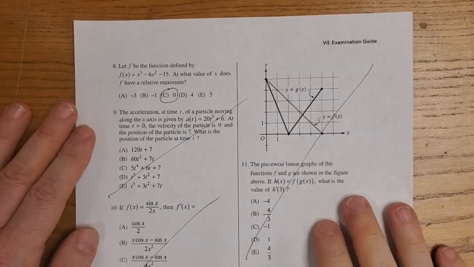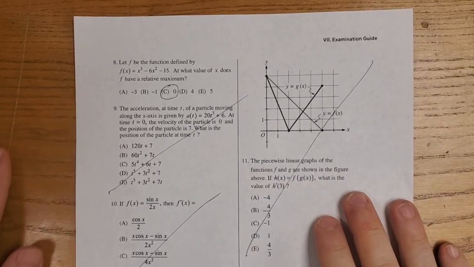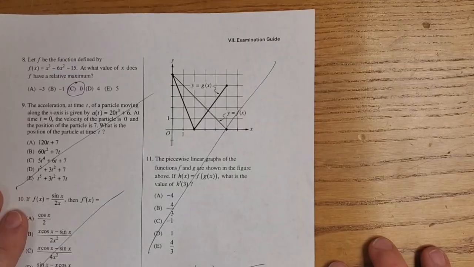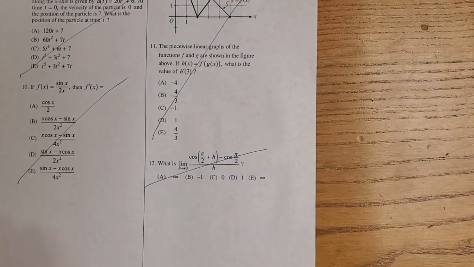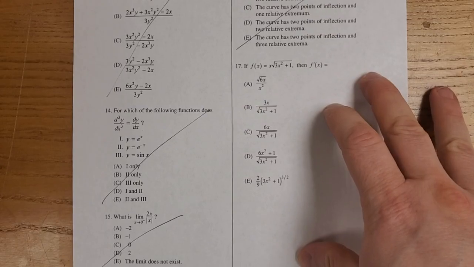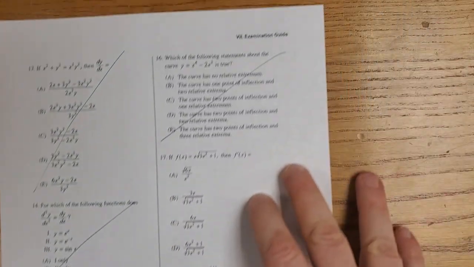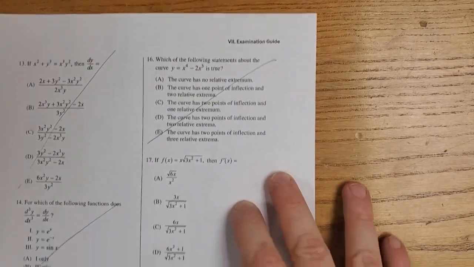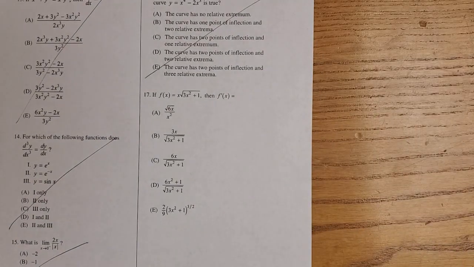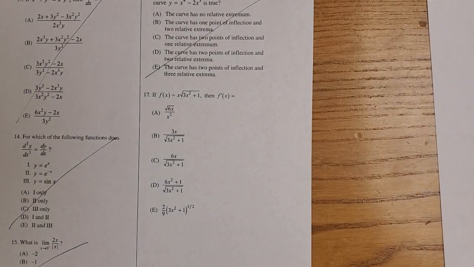So moving on from there, number 9, number 10, we've done those before. Number 11, number 12, we've done those before. So moving on to the next page, 13, 14, 15, 16, we've all done before. 17 is new, so let's do that one.